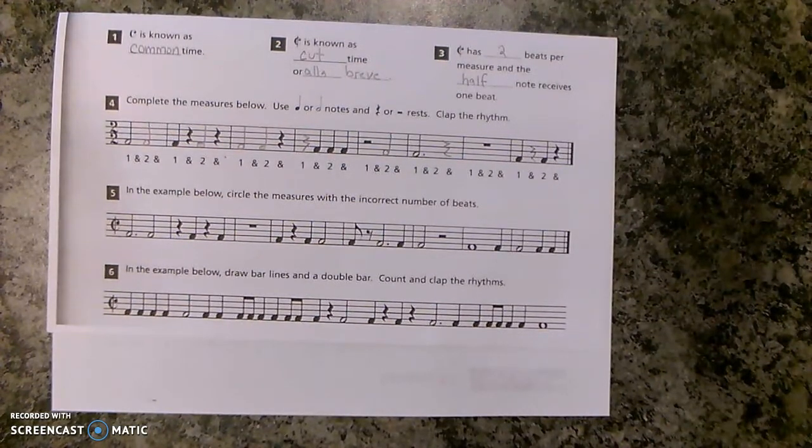1 and 2 and, ready and go, 1 and 2 and 1 and 2 and 1 and 2 and 1 and 2 and 1 and 2 and.